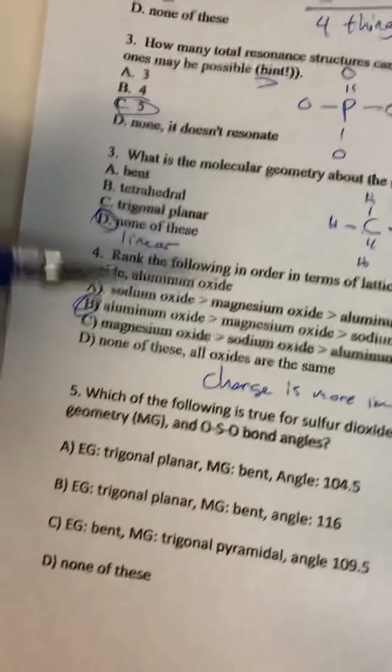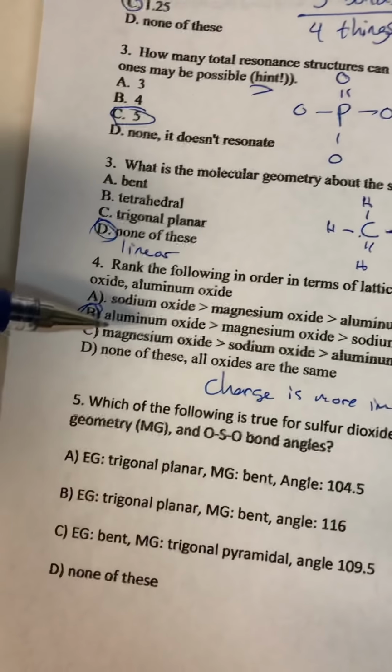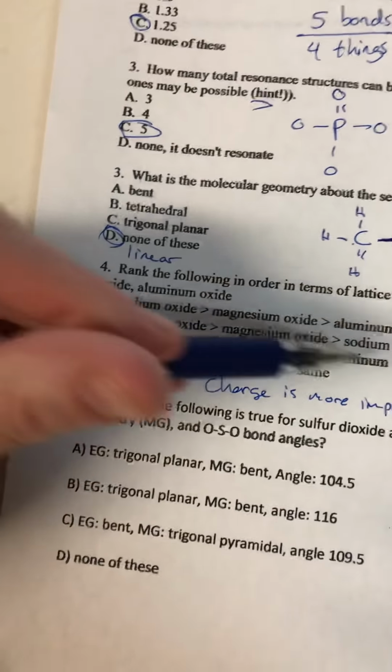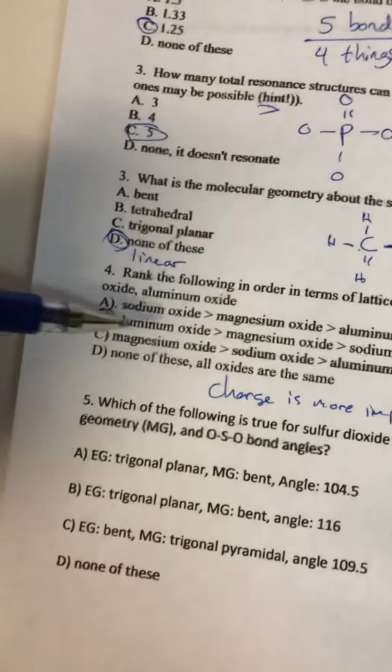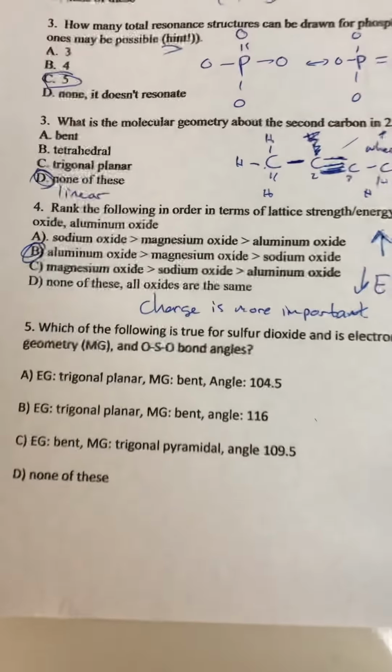And in fact, if you look it up, aluminum oxide has something like 15 megajoules it takes to break this, where these guys are in the kilojoule range. So aluminum oxide is an incredibly strong lattice, very hard to break and turn into gaseous ions.